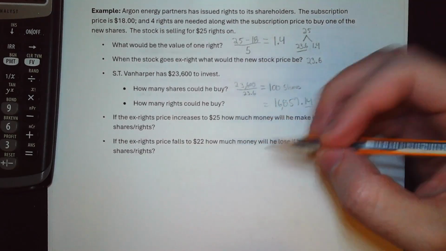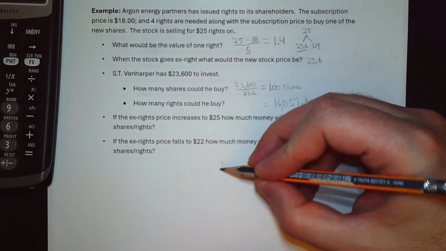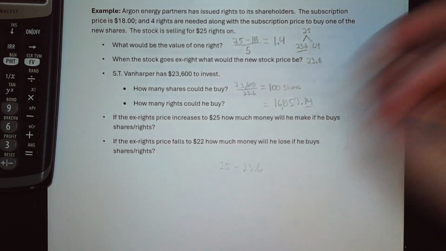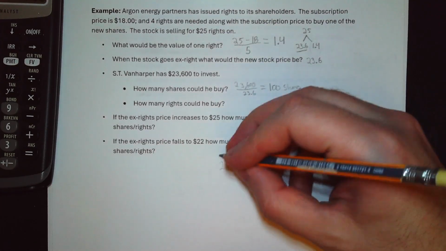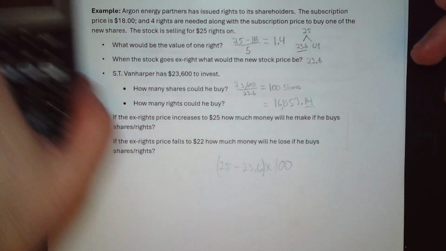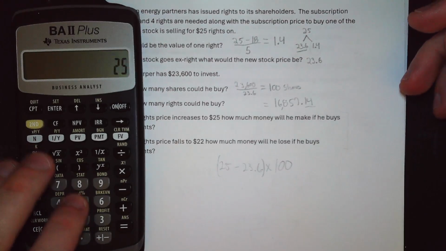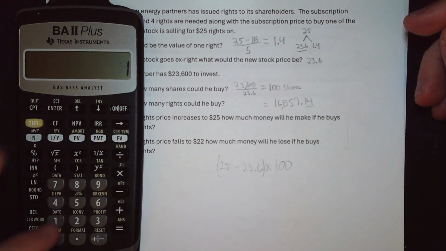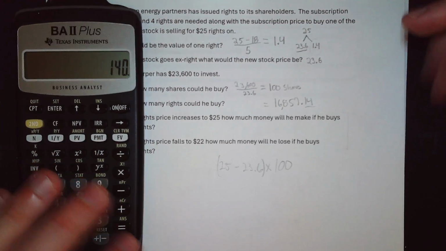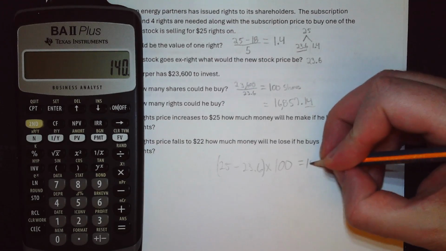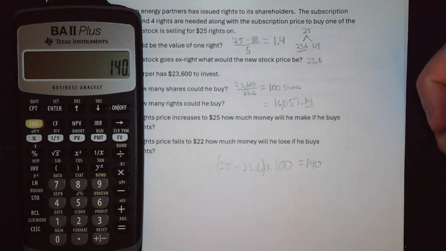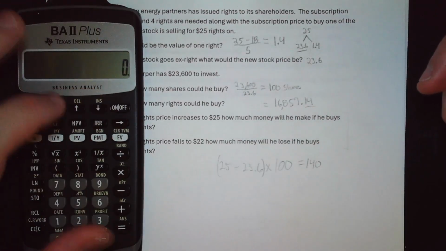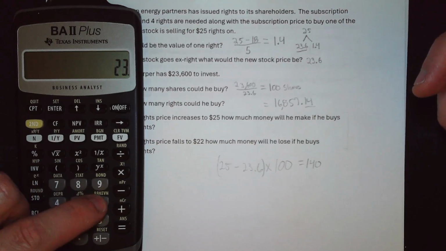The price of a share was 23.6, so he's going to make 25 minus 23.6, and he bought 100 shares, so I'll multiply that by 100. And he made $140. Is that correct? Yeah, should be correct. 25 minus 23.6.